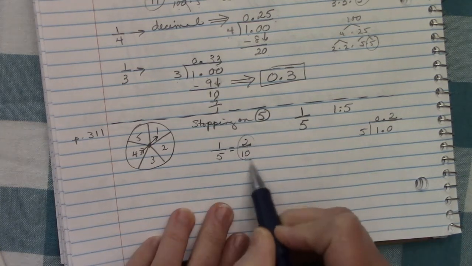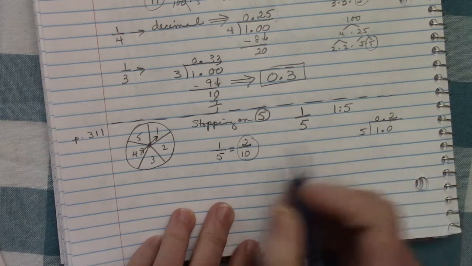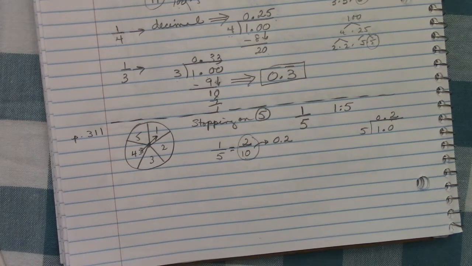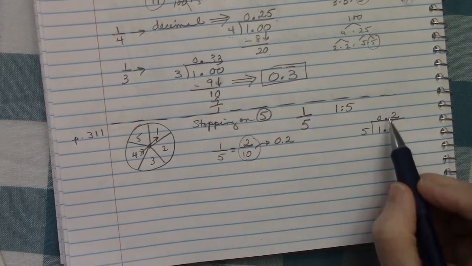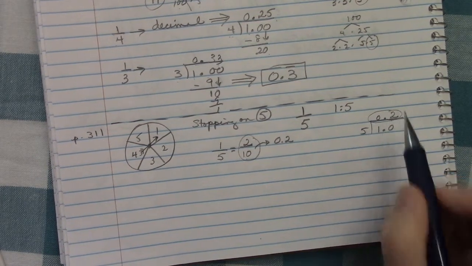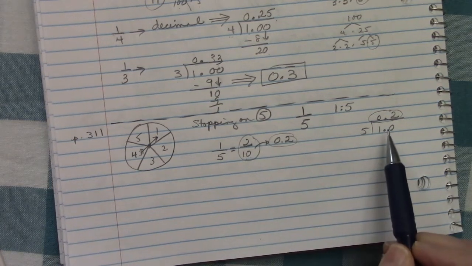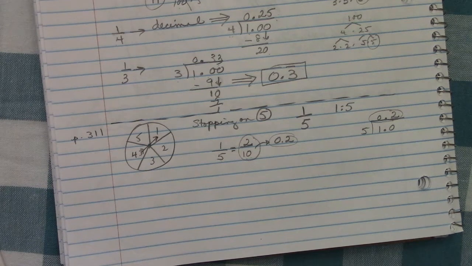Now this is a fraction they want as a decimal, so you have to remember that 2/10 is written as 0.2. So the division will actually give you the decimal. This one you will have to then convert to a decimal. Either way, that's how those are done.